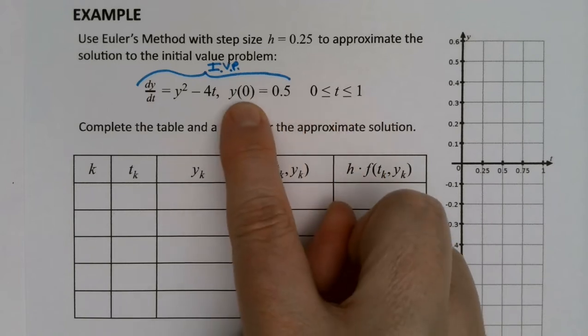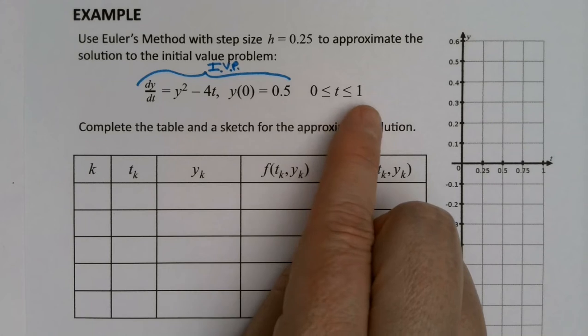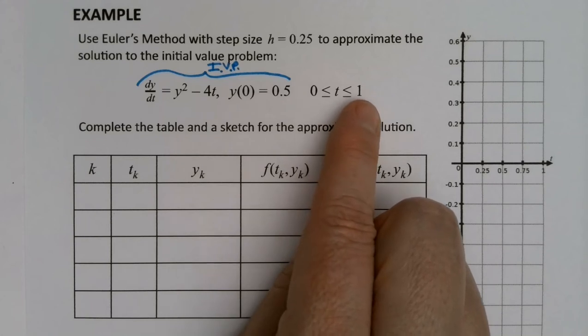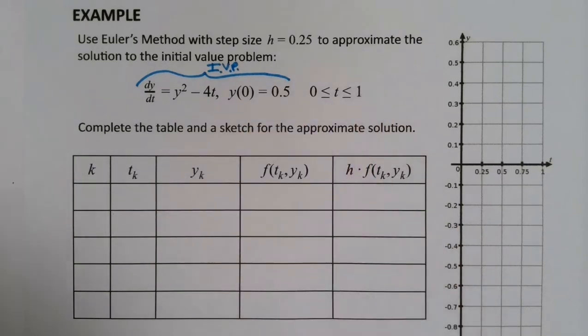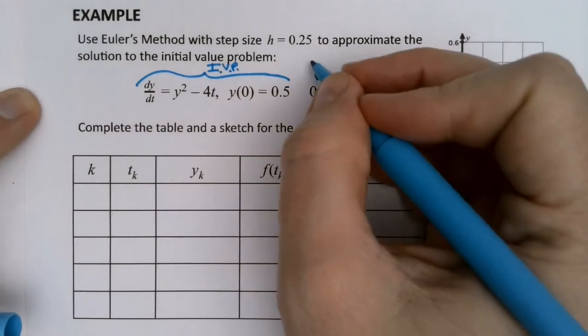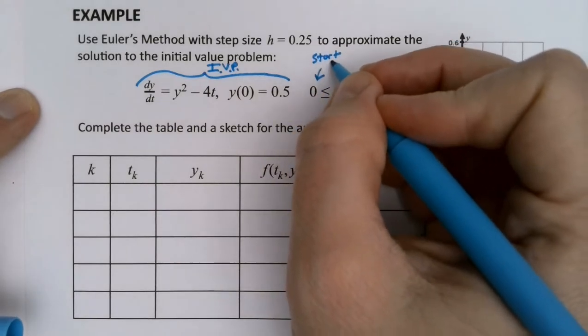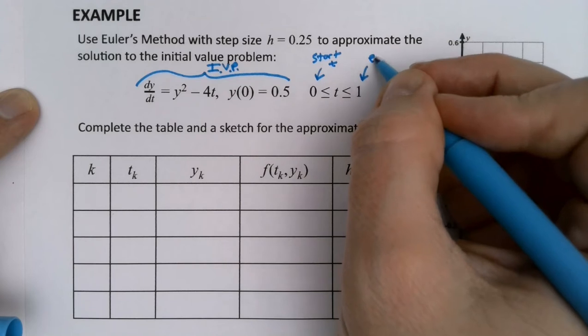Now 0 happens to be the starting point. So this is telling us how far we have to go. So this is where the t value is going to end. So we can think of this as our starting t value, and this is our end t value.